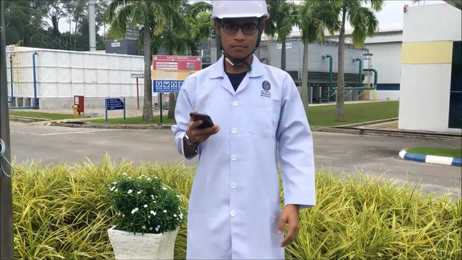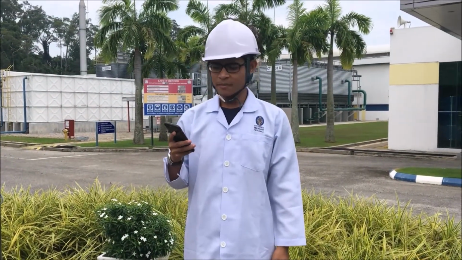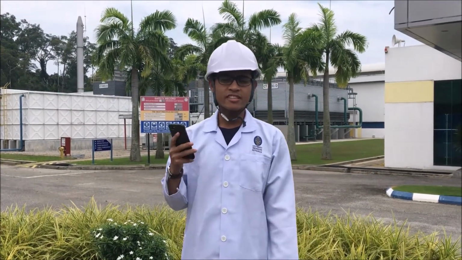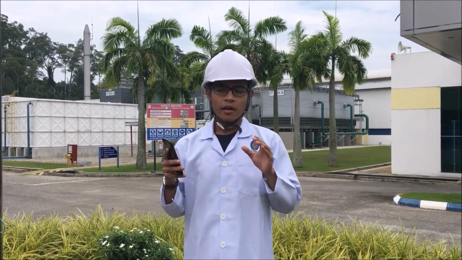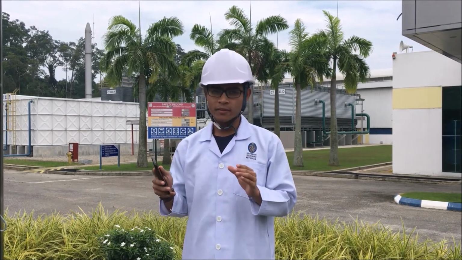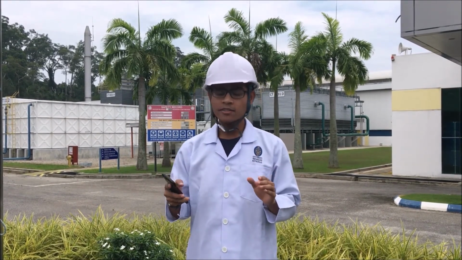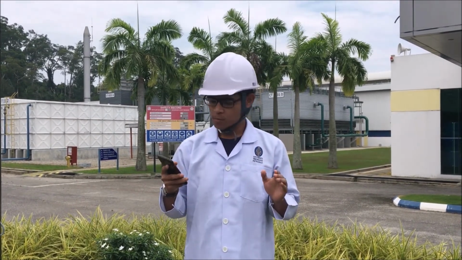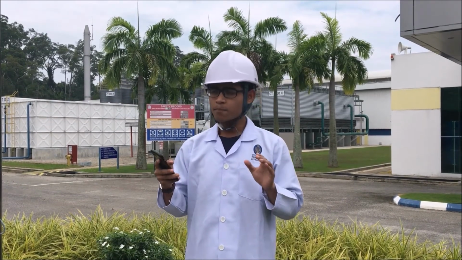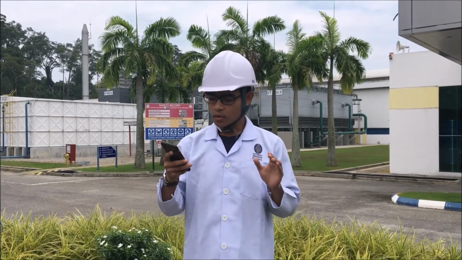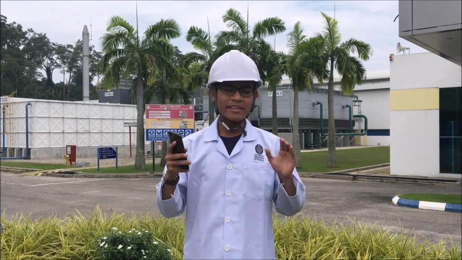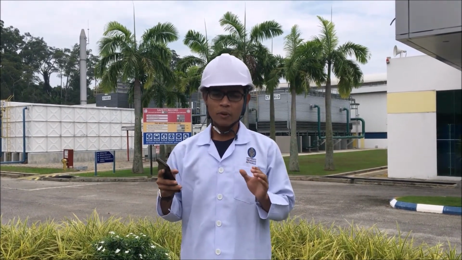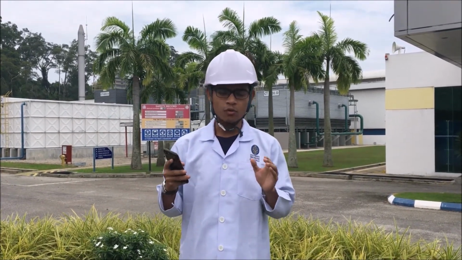Let's go. The first technology is media filtration. It will filter all the suspended oil and grease inside the produced water to make sure it's clean. And the second technology is adsorption. Adsorption will remove 80 to 100% of the contaminated solids inside produced water to make sure the produced water is clean to be reused.